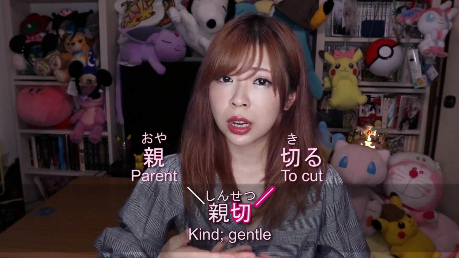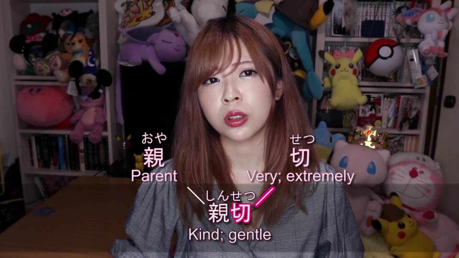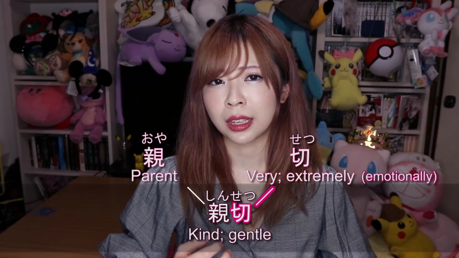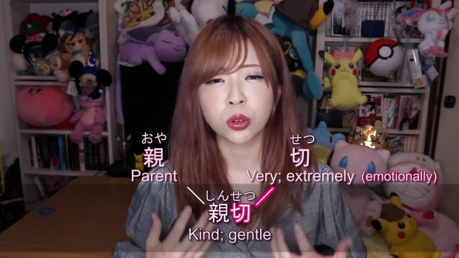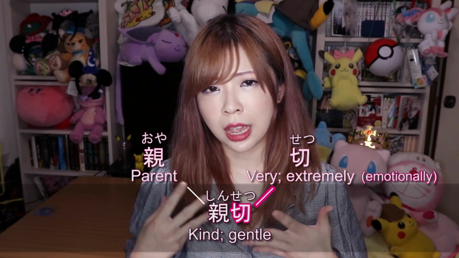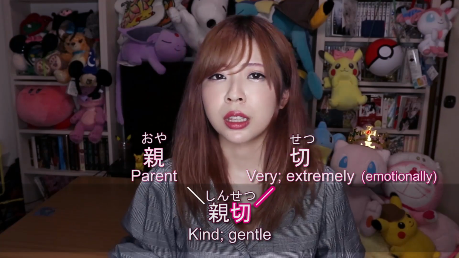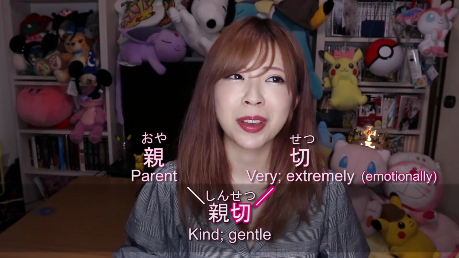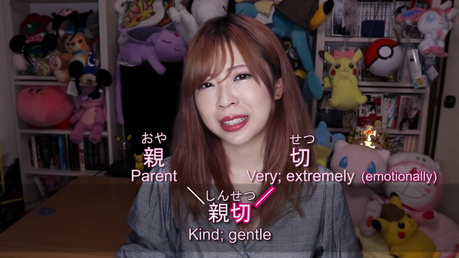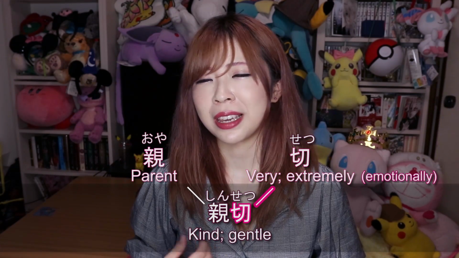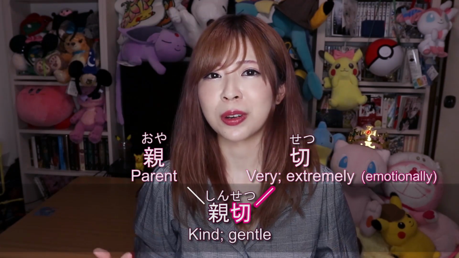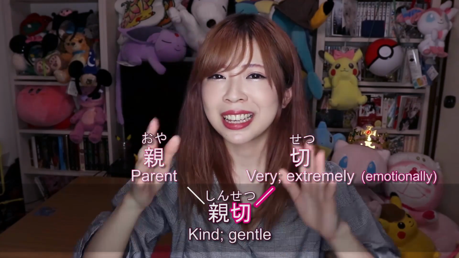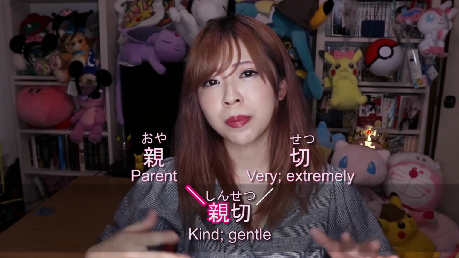So the kanji to cut, 切る, is also often used when you talk about feeling something deeply. Like you have strong emotions towards something, and it can mean very, right? So you know that it means very instead of cut. Cutting parents. But it still doesn't make sense to think that being kind means you are very much of a parent. I mean, I guess it does make sense. But anyway, that kanji doesn't just mean parents.